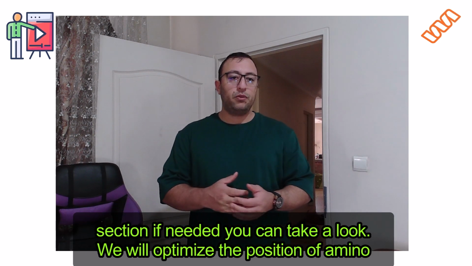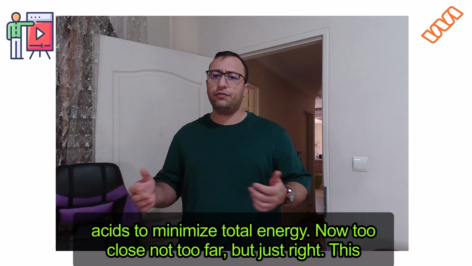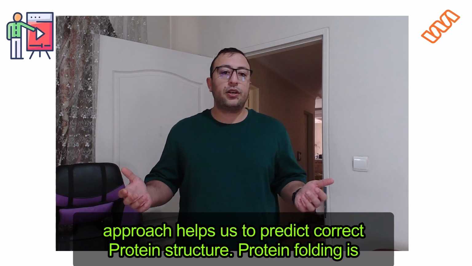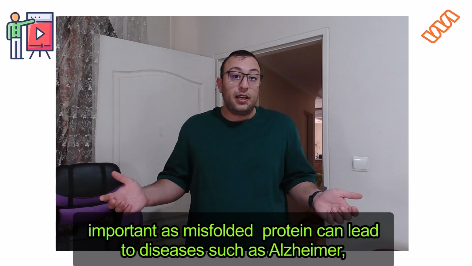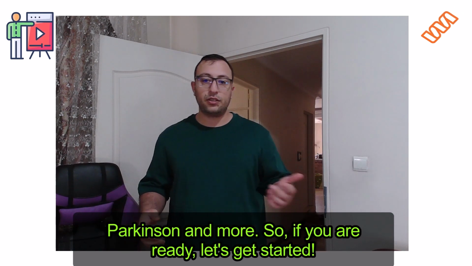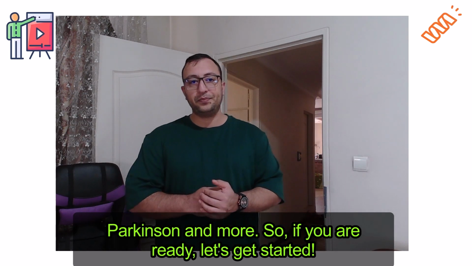We will optimize the position of amino acids to minimize total energy. Not too close, not too far, but just right. This approach helps us to predict correct protein structure. Protein folding is important as a misfolded protein can lead to diseases such as Alzheimer, Parkinson, and more. So if you're ready, let's get started.